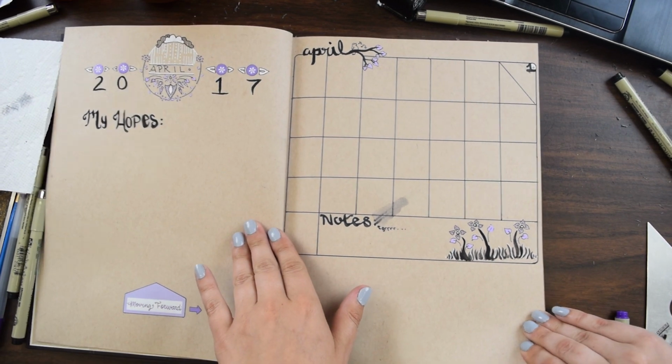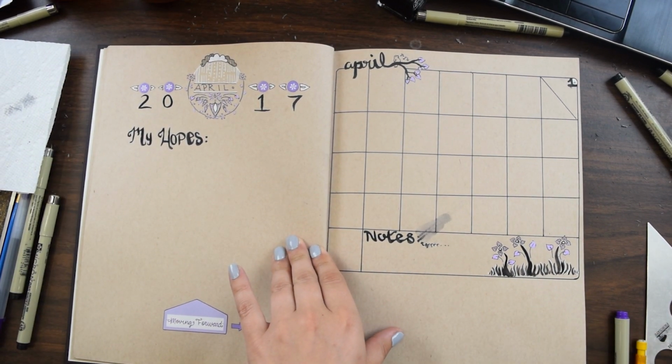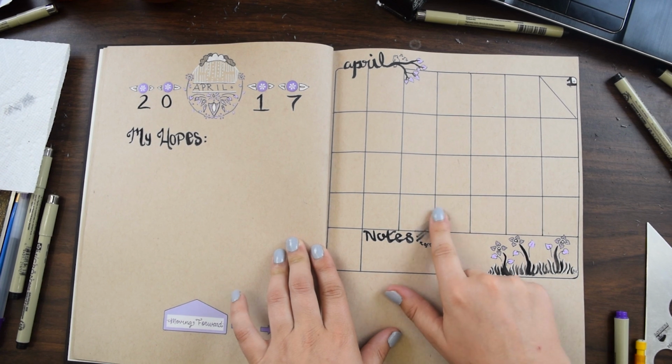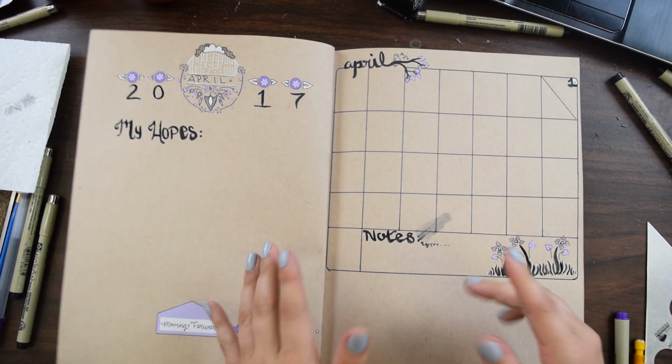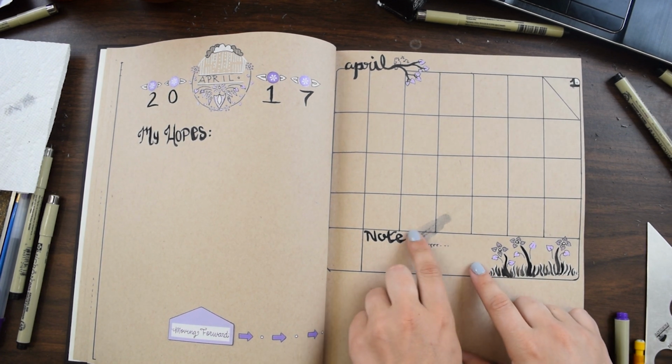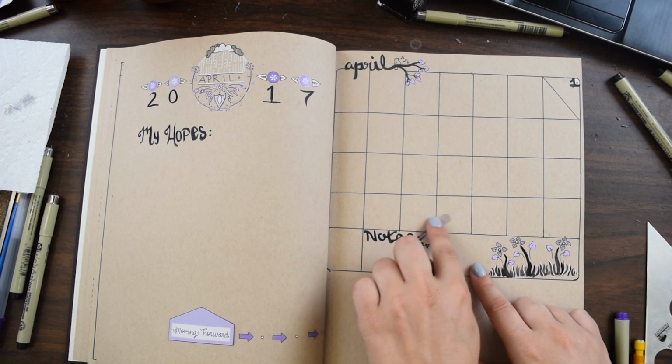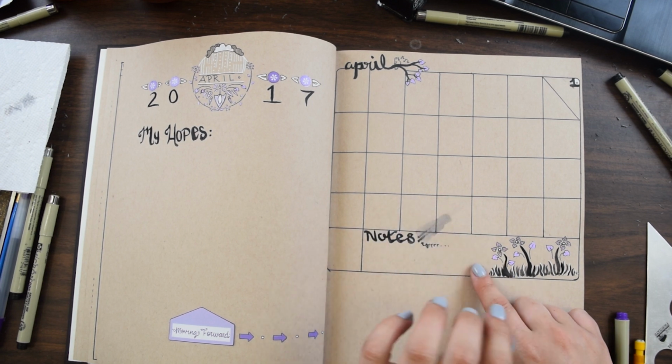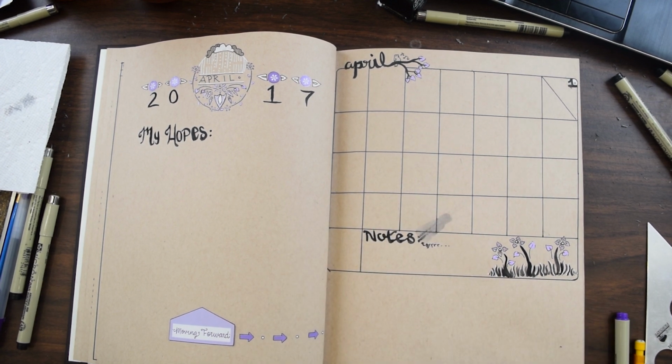Alright, now we are into the monthly pages, and as you can see, I've made a mistake here, and you'll see that in the time lapse. Unfortunately, mistakes happen and you just kind of have to work with them. Most of it will be covered up when I actually fill in the weather and the date when I do this, but I'll just have to deal with it for now.